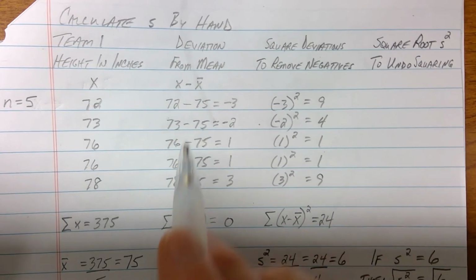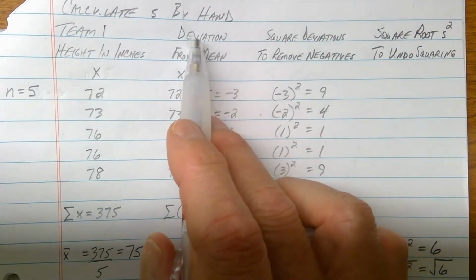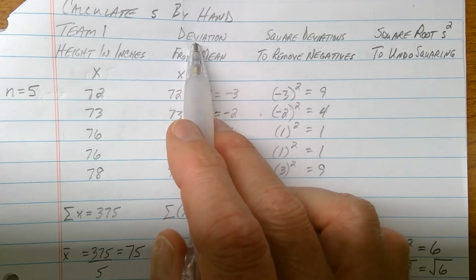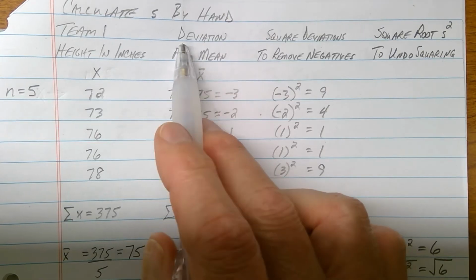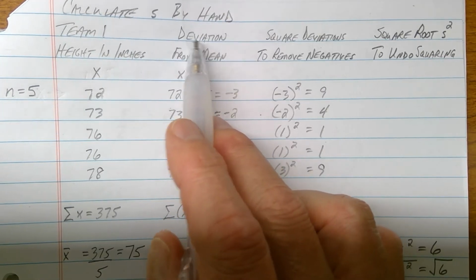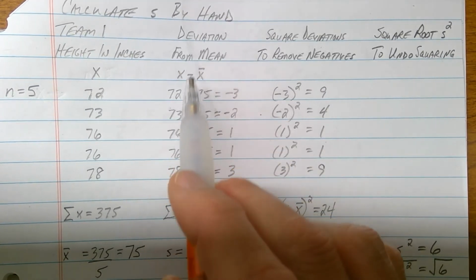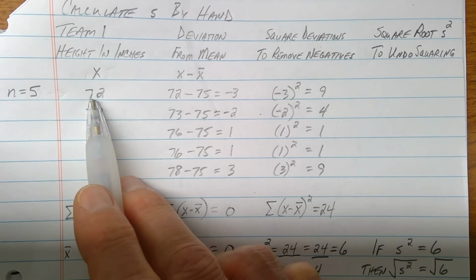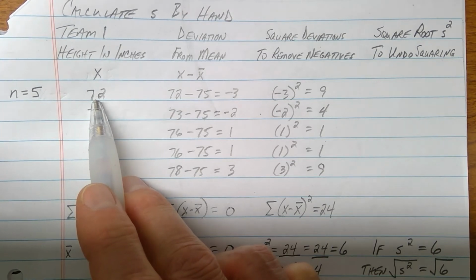Okay, now what I'm looking for is called the deviation from the mean. Deviate means you stray from average. You're either above average or you're below average, but deviate means you stray from the average. Like this guy here, if the average is 75, this guy's a little bit shorter than 75. He's actually 3 inches shorter than average.